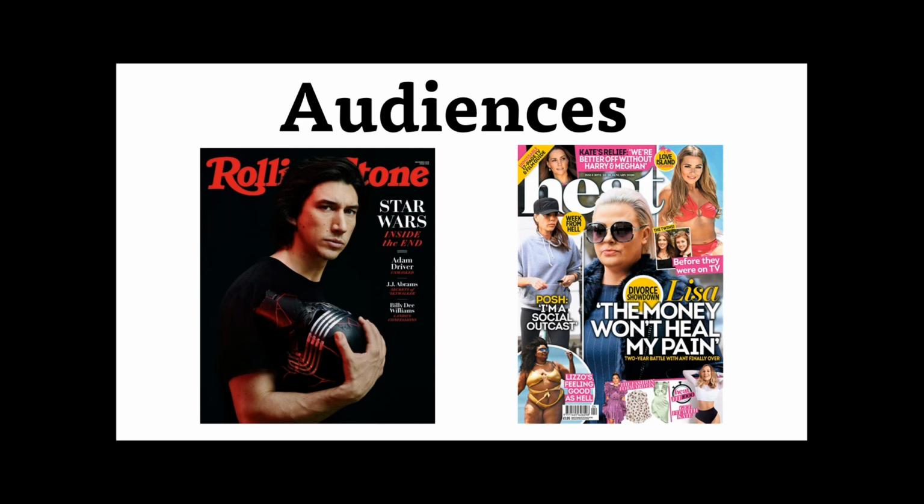The Rolling Stone magazine has only one image and very few cover lines, which suggests that maybe not as many things would be covered, but the things covered would be in great detail and heavily researched. The main cover line for Heat magazine is, "The money won't heal my pain." We know that that's gossip. The main cover line for Rolling Stone magazine, however, is about Star Wars, a very popular tentpole film.